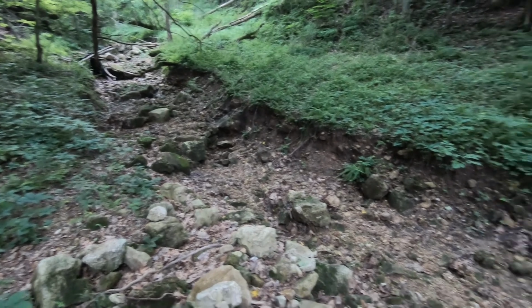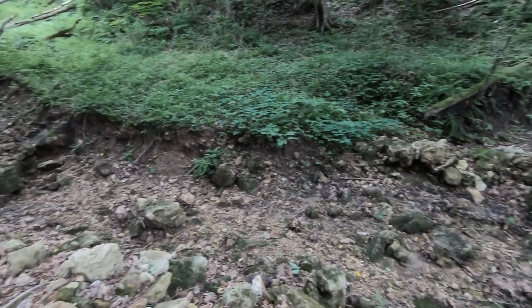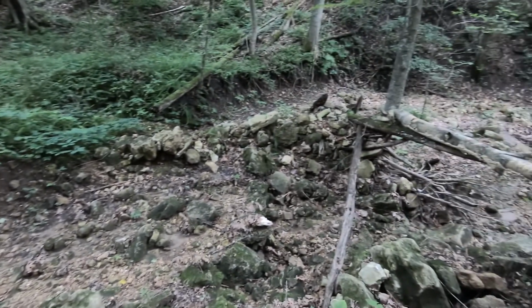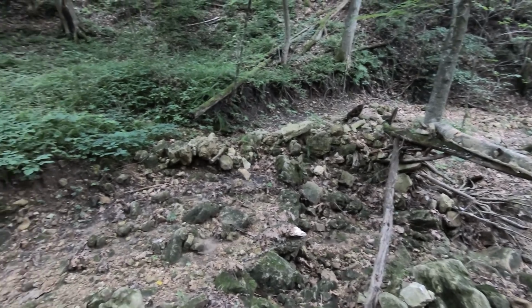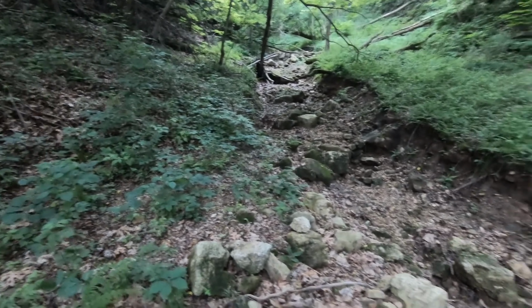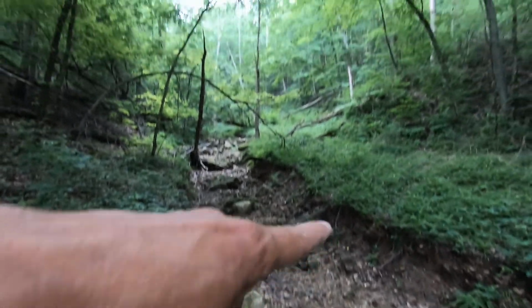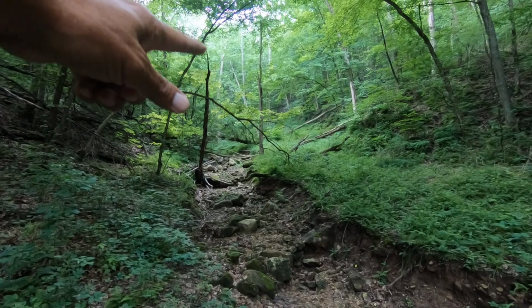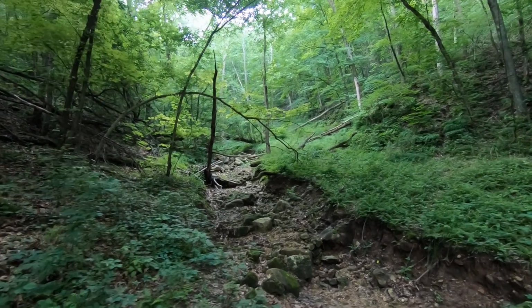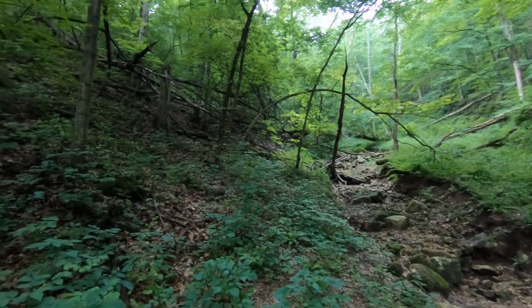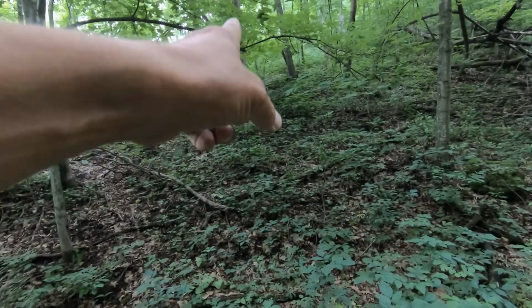It's nowhere near as big as some of the side ravines that feed it, but this gets quite the raging water in it when you got a big rainstorm. And right next to it is an old logging road, but that goes off of our land right there. This is our land. This is the boundary right here.